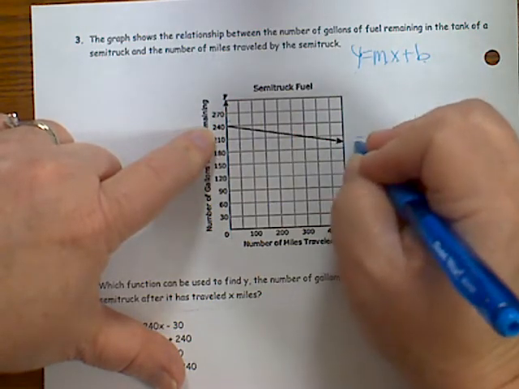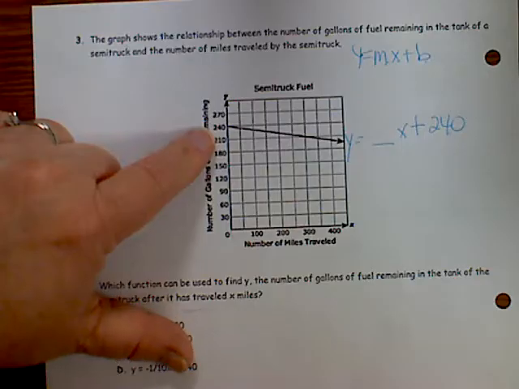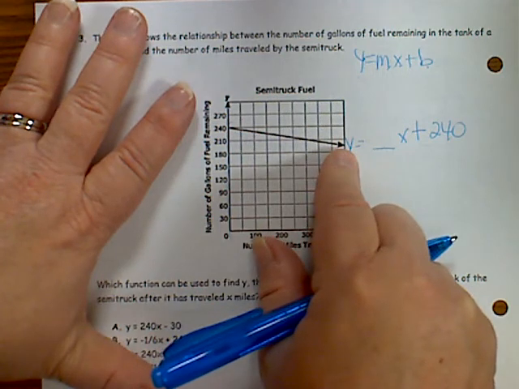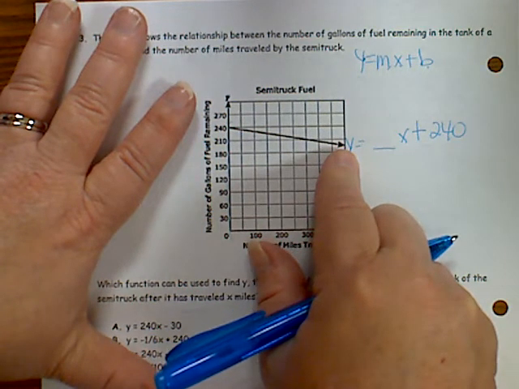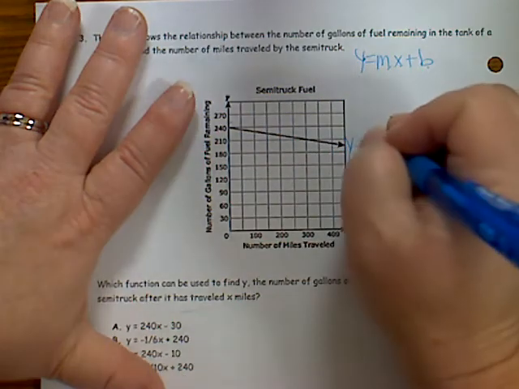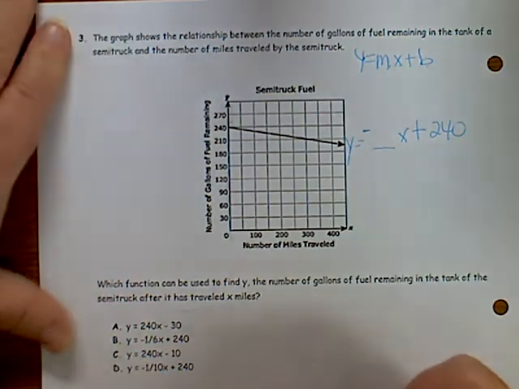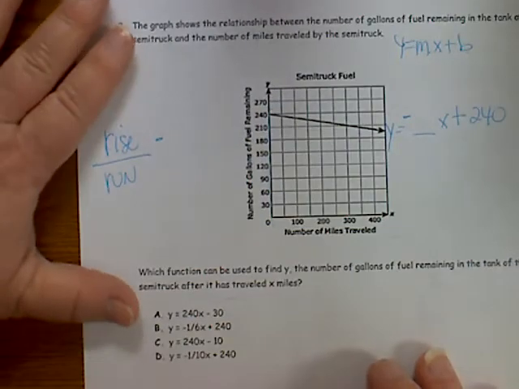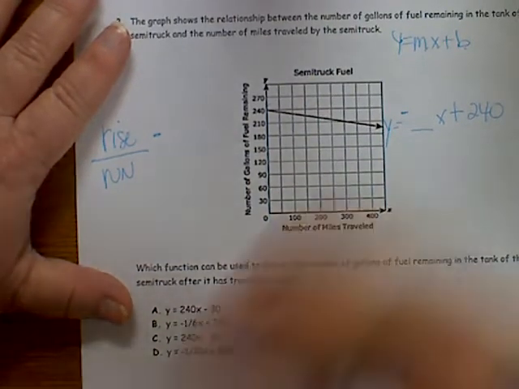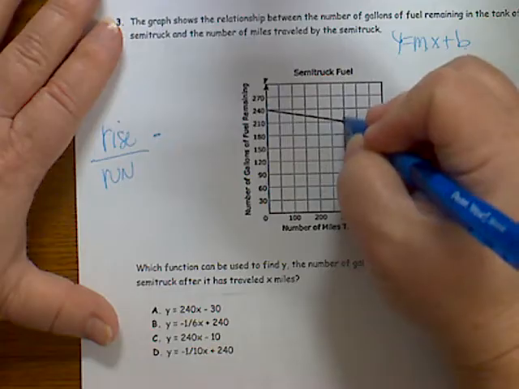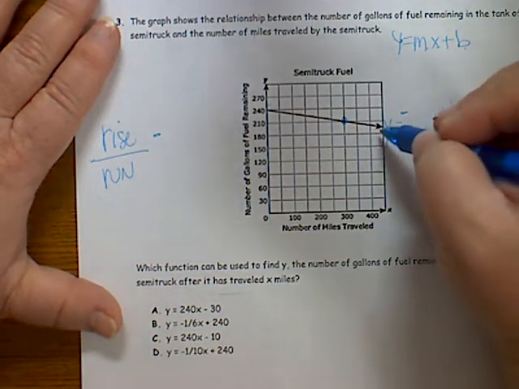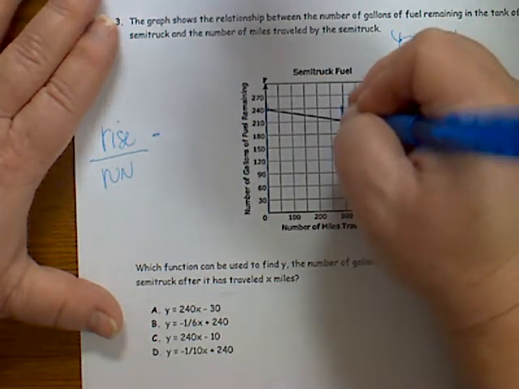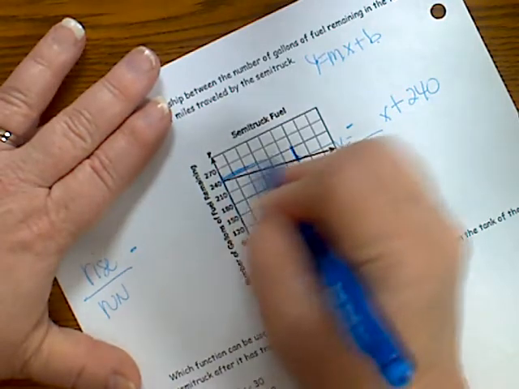I still need my slope, so I got y equals. So I'm trying to find my slope. Now, is this line going down or up from left to right? Hopefully you said down. That means it's going to be a negative slope. And we need to do rise over run. So over here I'm going to write rise over run, and I'm going to put a negative sign. I got to pick 2 points I can count from. Well, I know for sure that I can count from here. And I'm not seeing where it's crossing any closer than 240. So I'm going to draw an up and an over.